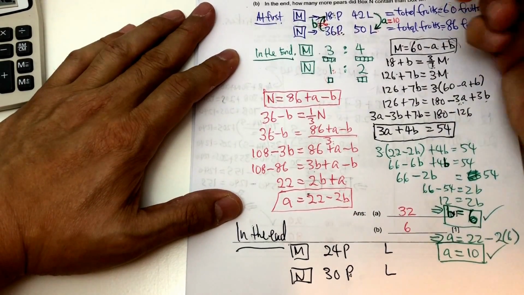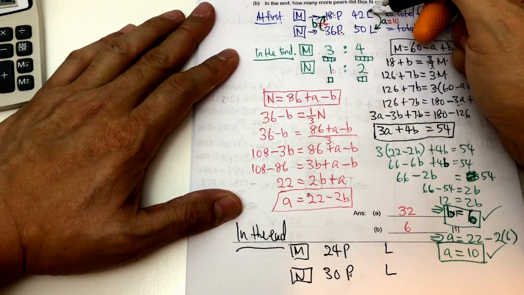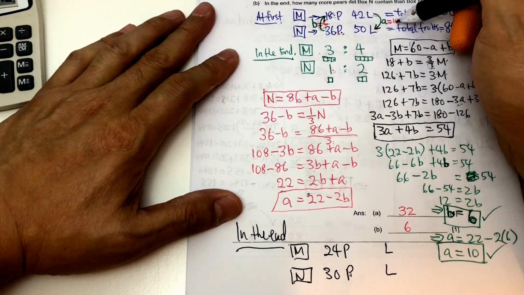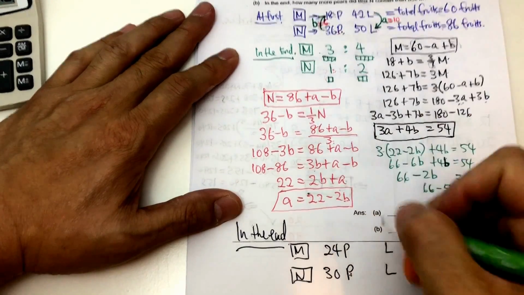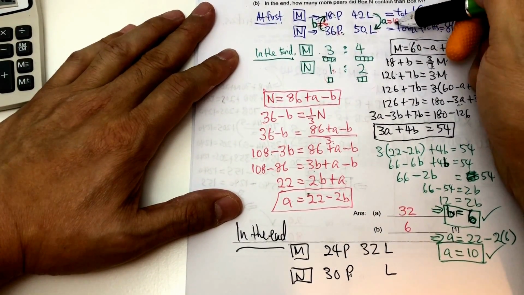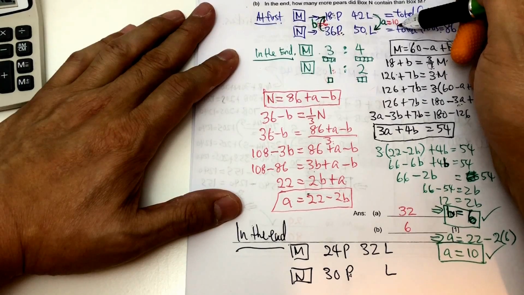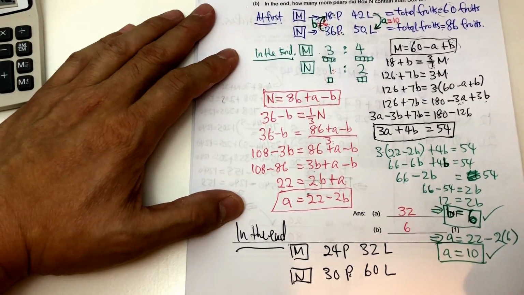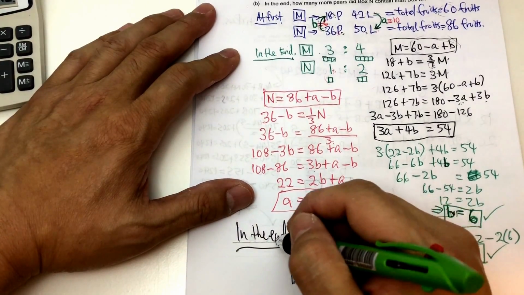All right, over here we had 42 originally. We're going to take 10 away because A is 10. We found what A is, and that's 10, so this would be 32. All right, and 50, we're going to add 10 because we added 10 to it. All right, okay, so that's 60. Okay, and that's your final answer here.